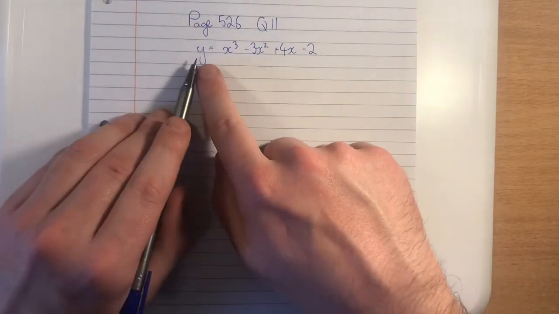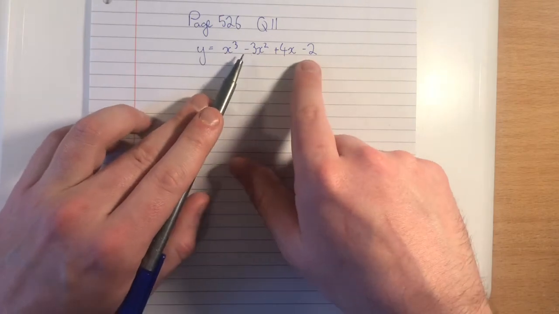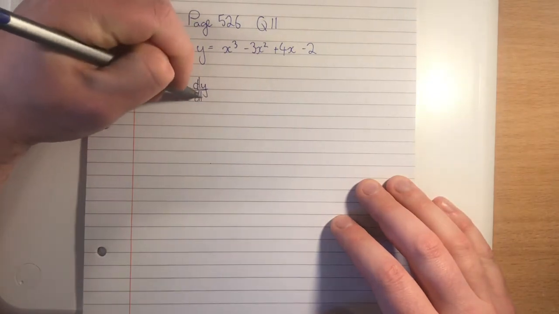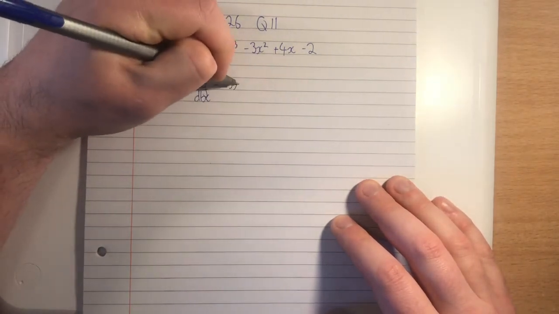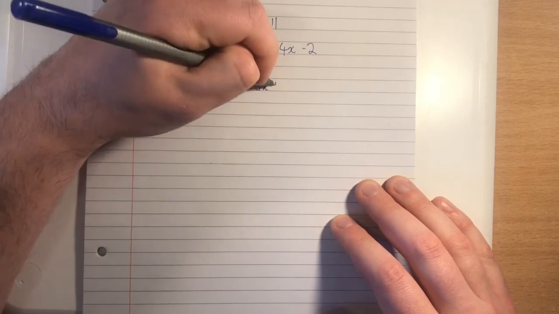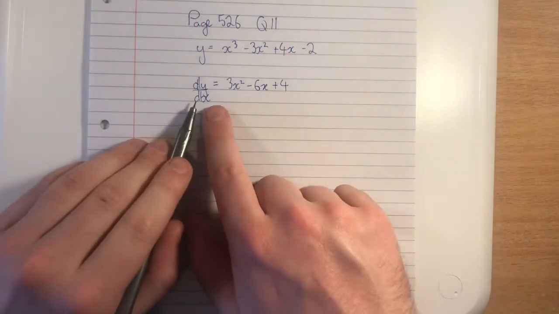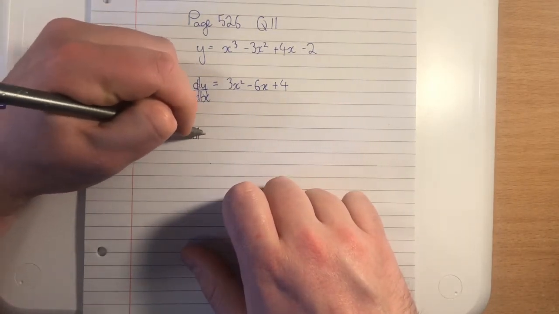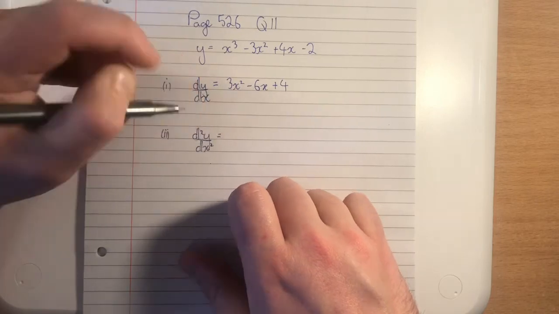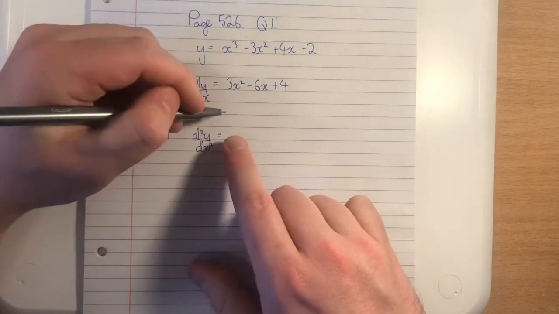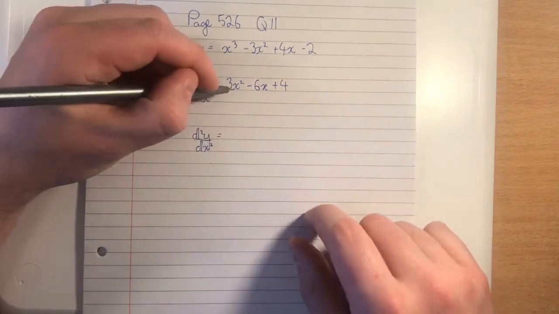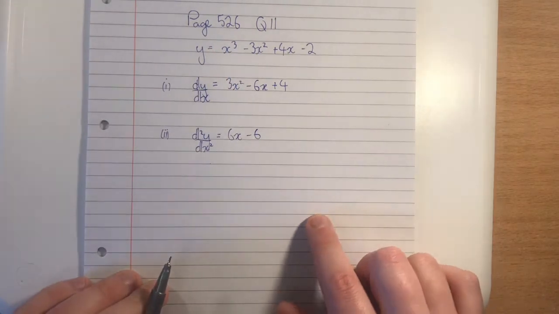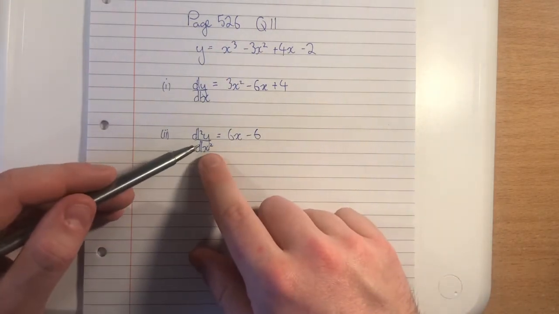So we're given this function here, y is equal to x cubed minus 3x squared plus 4x minus 2, and the first part was to find out what dy/dx was. So that's 3x squared minus 6x plus 4. The second part was to work out what d2y/dx squared was. So I have to differentiate this again, and we get 6x minus 6. So that's how to do finding the second derivative.